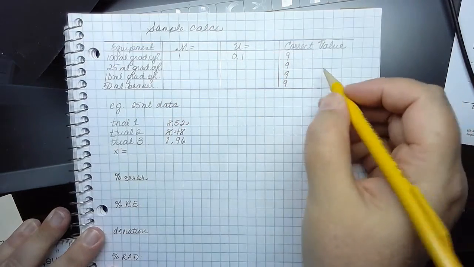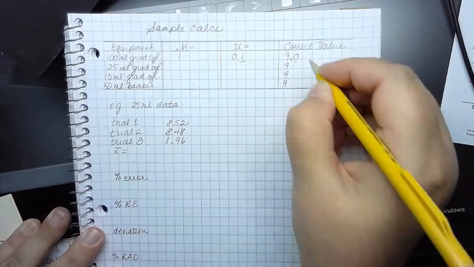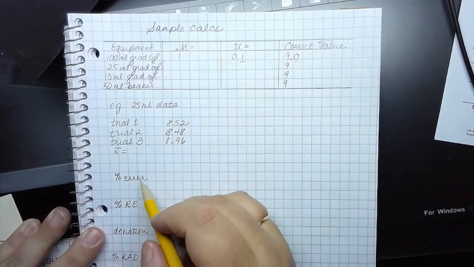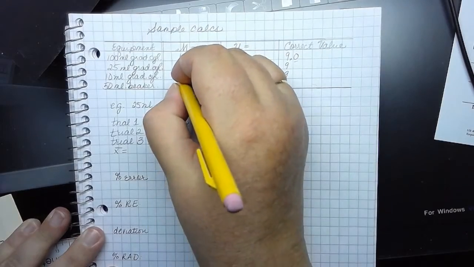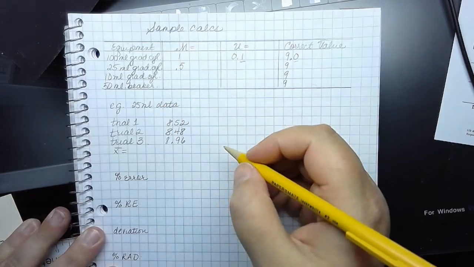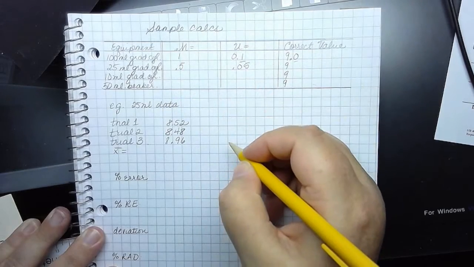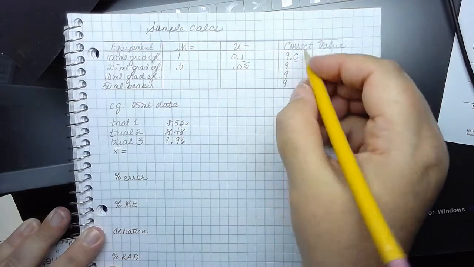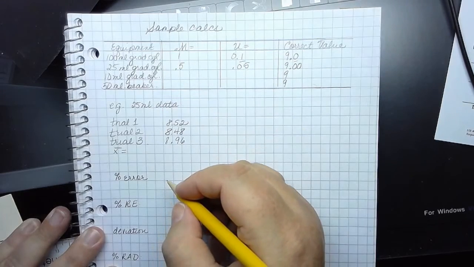And so we can trust this measurement correctly to 1 decimal place because that's what matches the device we used. By the same idea, we had 0.5 for every mark, which means 0.05 for the uncertainty, which means that now I have 2 decimal places in my correct value.